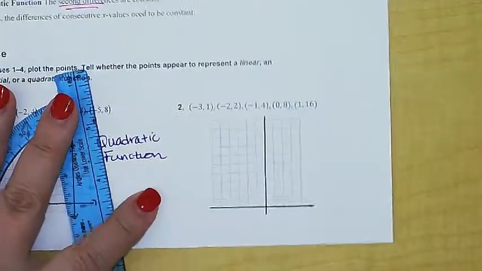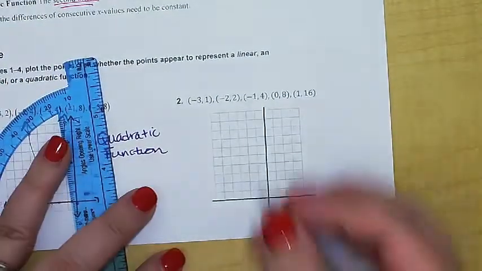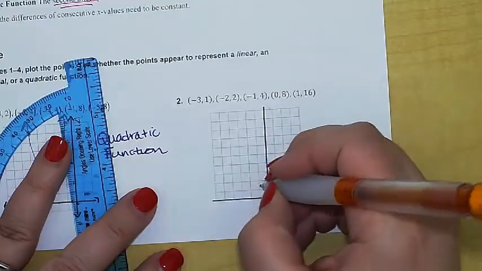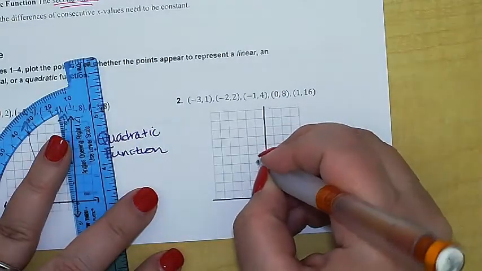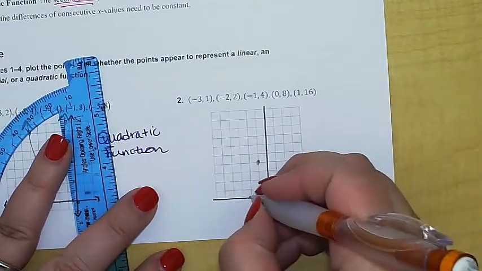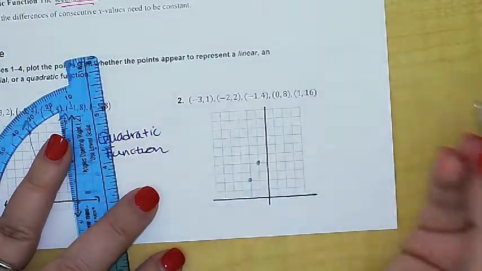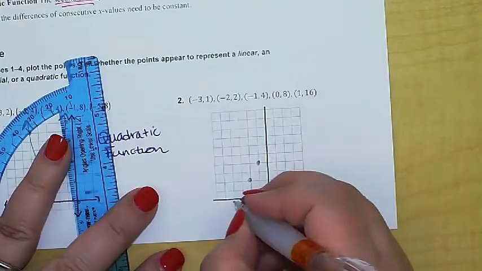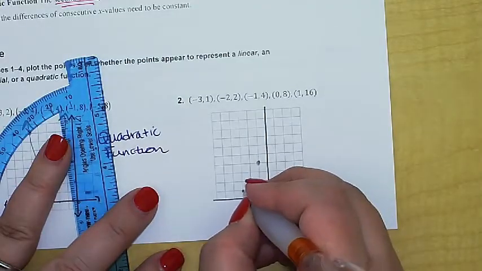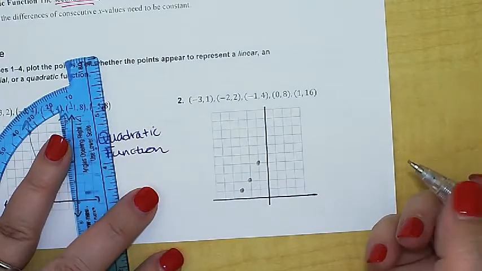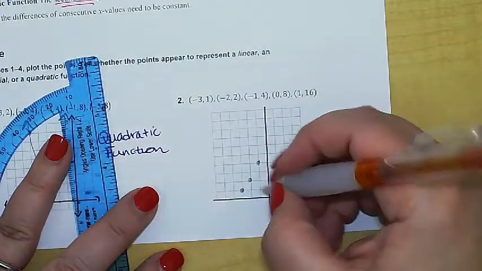Let's go ahead and plot these points. So we've got the point -1 and then up 4. We've got -2, +2. I don't know why I started here in the middle, but then I've got -3, up 1. So far so good. And then we've got 0, 8.